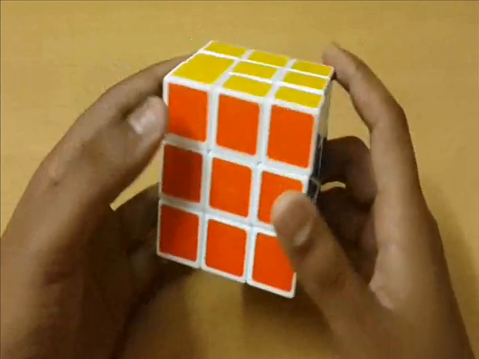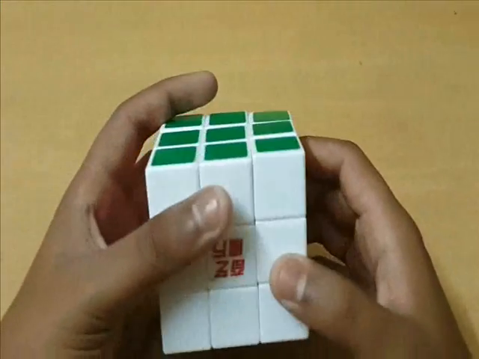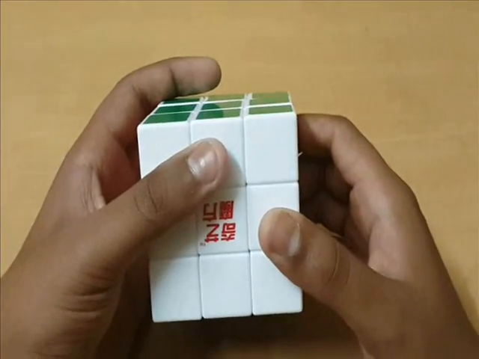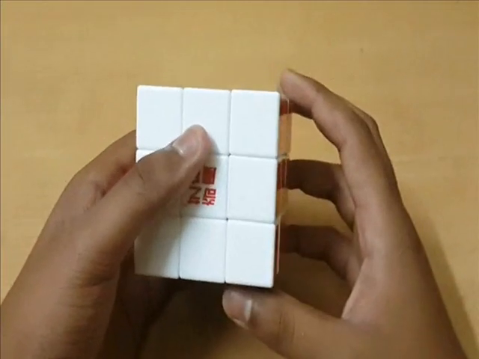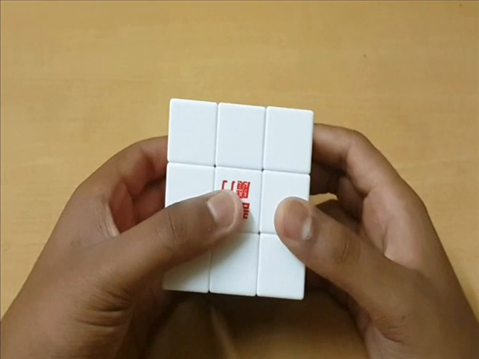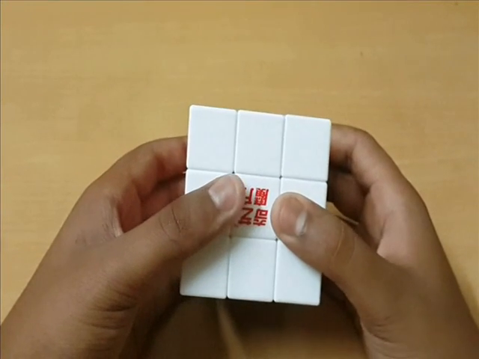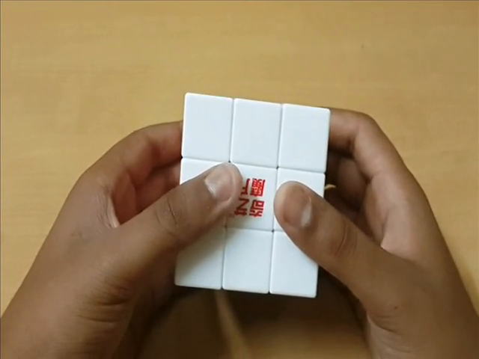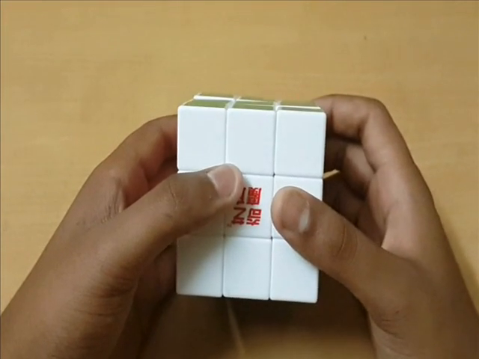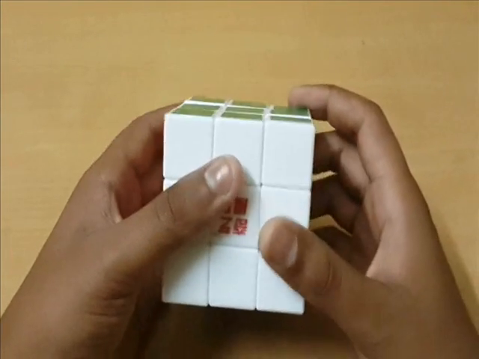So this is a solved 3x3 Rubik's Cube, and when you solve the cube, you will hear the terms formulae or algorithms, and in those algorithms you will find terms like R, L, U, D, F, B. What are these terms? I'll explain them first and then I'll start my tutorial.